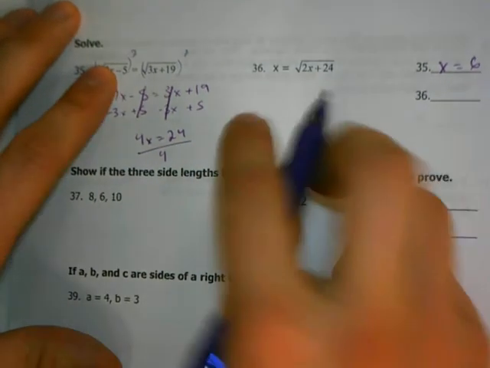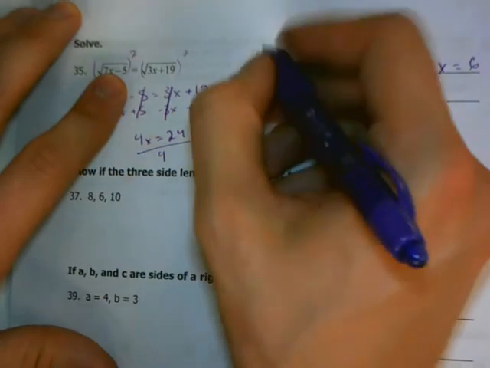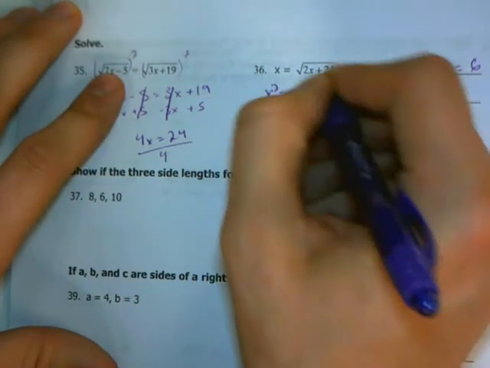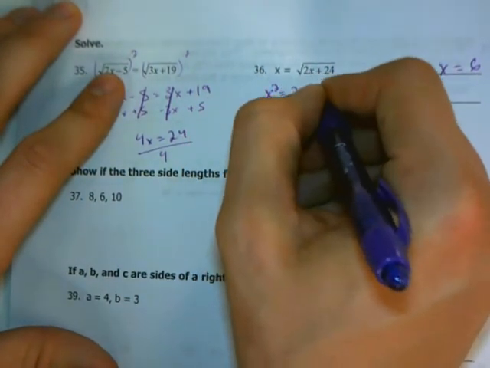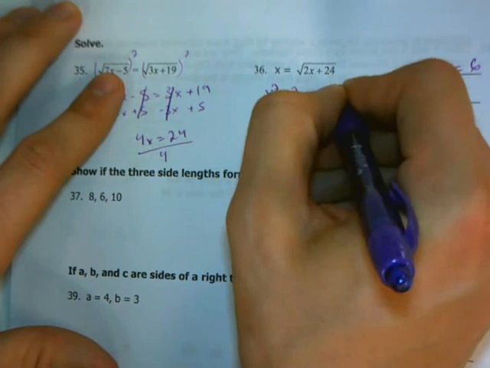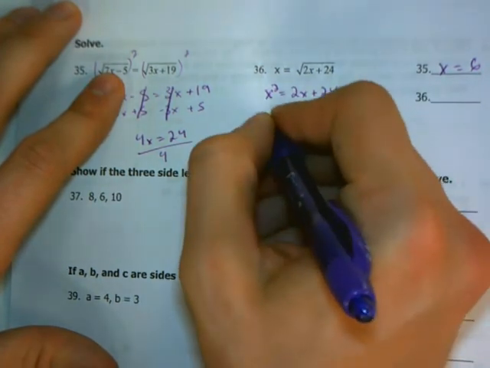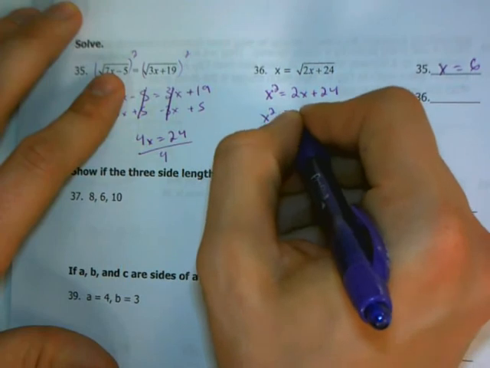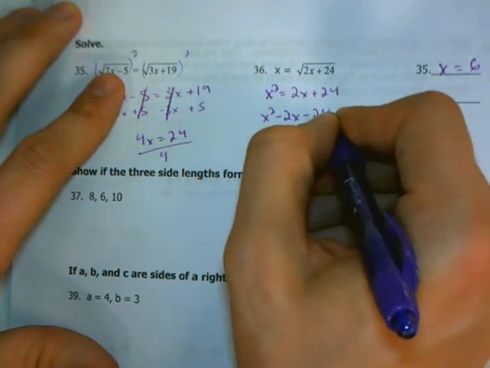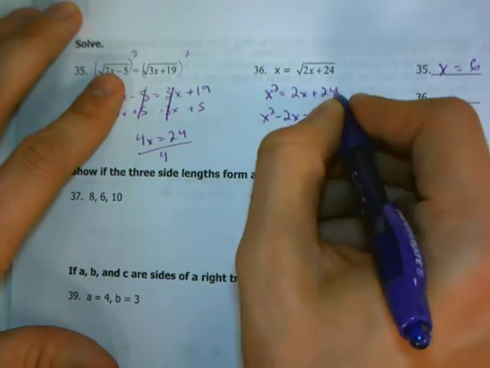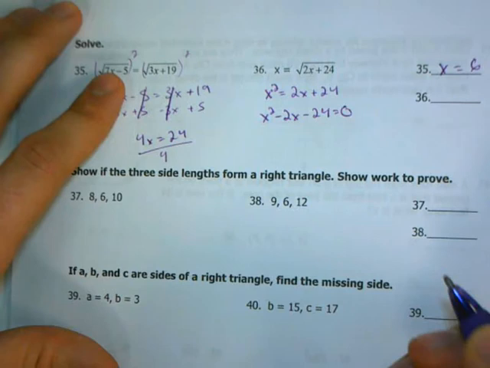Next problem. It's ready to square right now as well. You will have to use your methods for solution to quadratic for this problem. I'm going to subtract the 2x over, and I'm going to subtract the 24 over as well. So subtract the 2x from both sides, subtract the 24 from both sides. It'll cancel over here, and you'll get this.